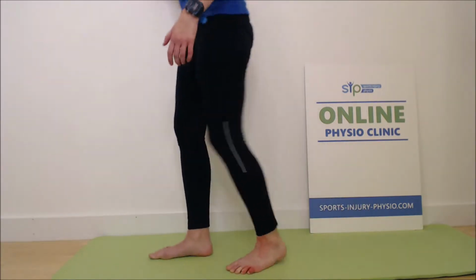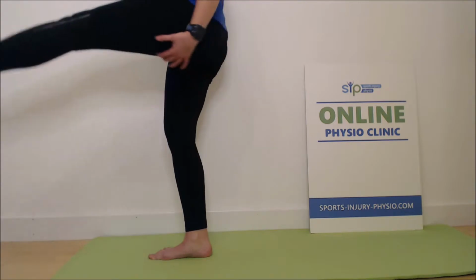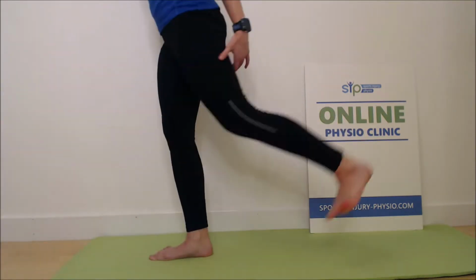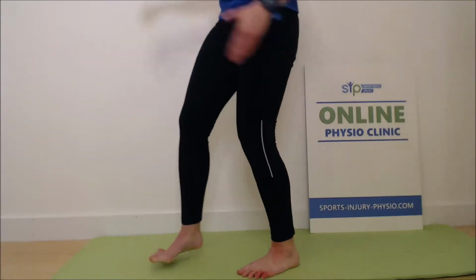Okay, same thing for if we're going to swing the leg. We're getting the range of movement through there, but we're actually using the hamstring muscle to pull the leg back again. So at the same time, activating it again. So that's a really, really big plus point and a reason why it should be part of your warm-up routine.